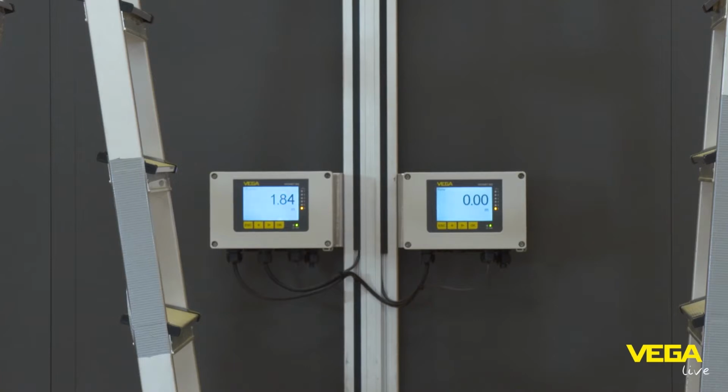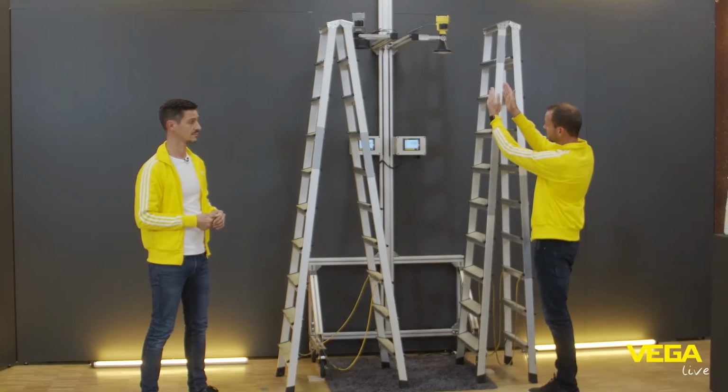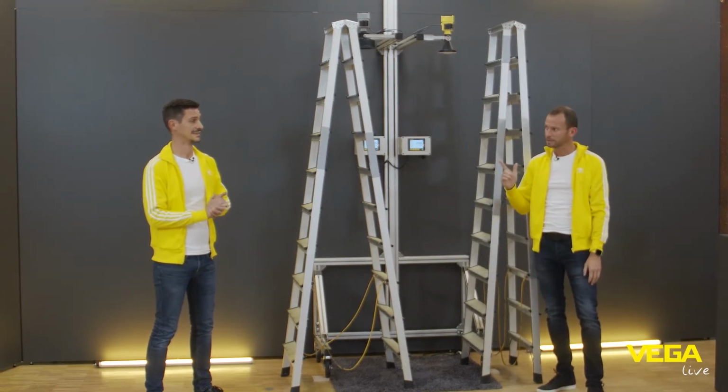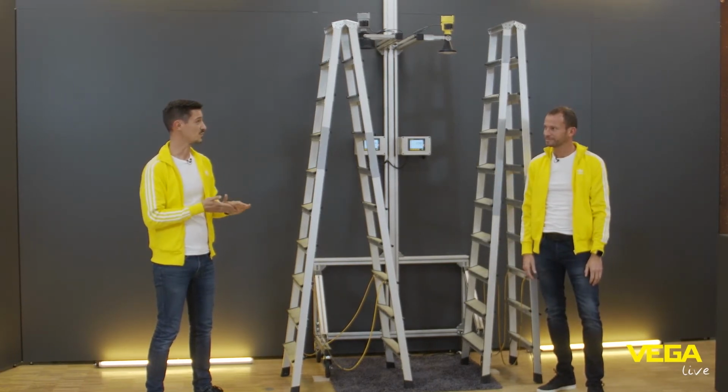So let's have it installed like this. If you see now on the display, we see a level measurement of 0 meters. So this is now the floor. So this is the focusing of radar. It goes narrow down to the bottom in this application. What's with ultrasonic, Matthias?